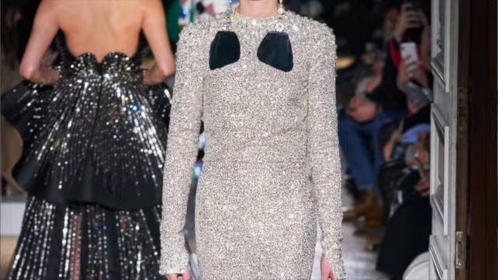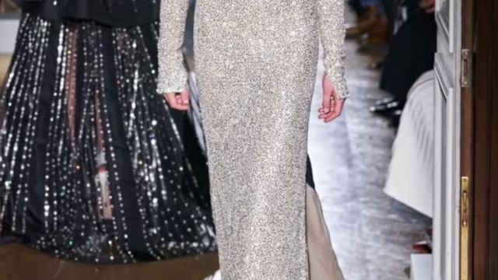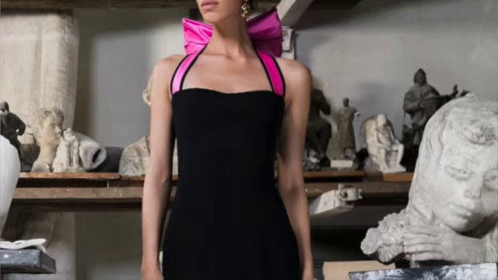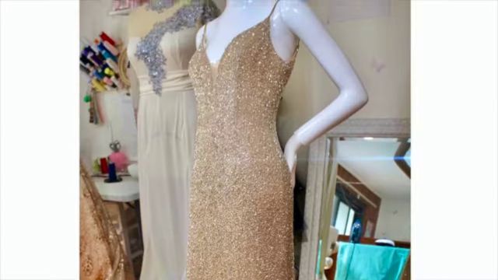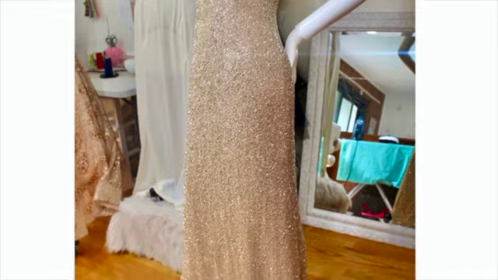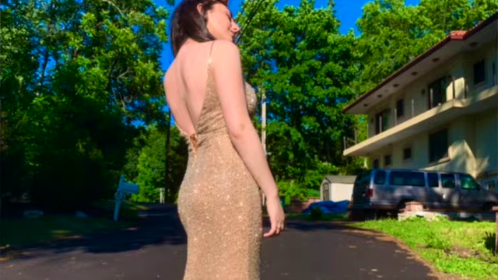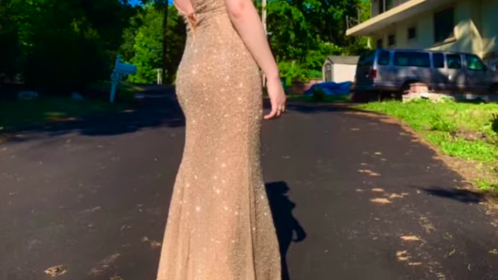The sheath dress, or what we may also know as the shift dress, is a straight dress. It has variations as far as what the bodice looks like, but it's just a very basic straight up and down dress, and it can go just below the knee, it can go to the ankles, it can hit the floor. A shift dress is pretty much a basic straight up and down dress.